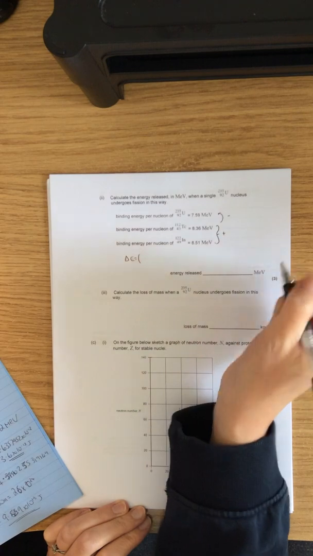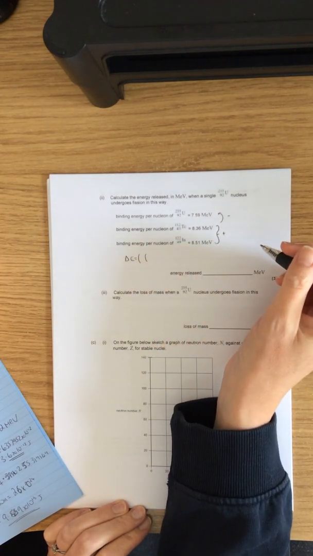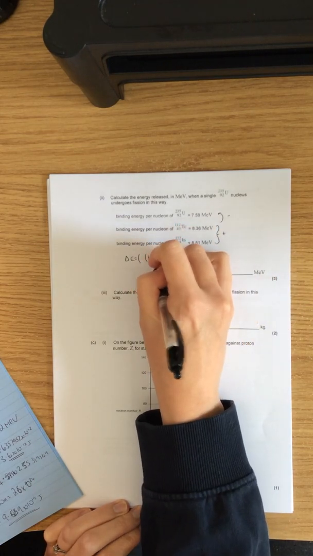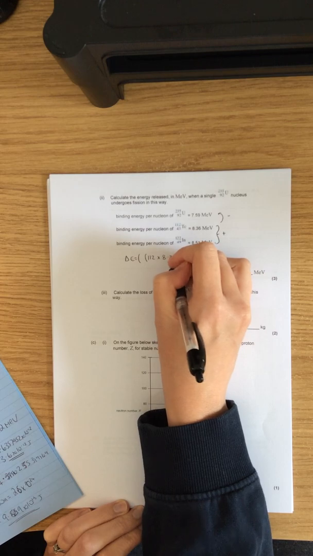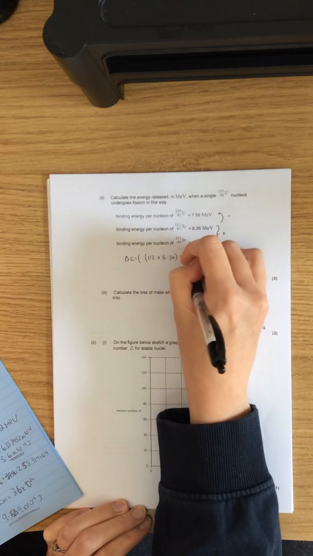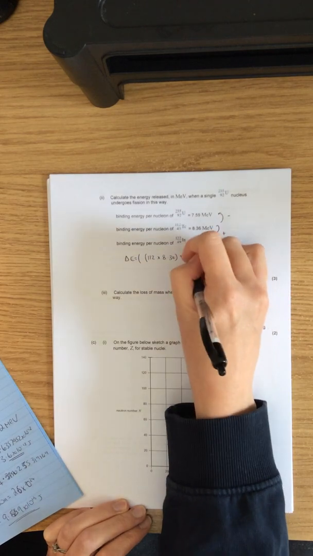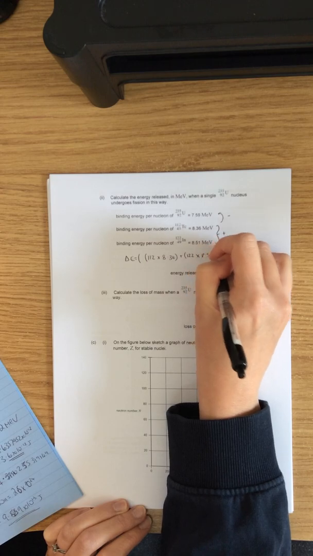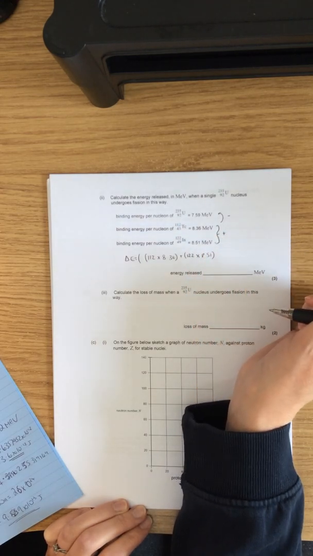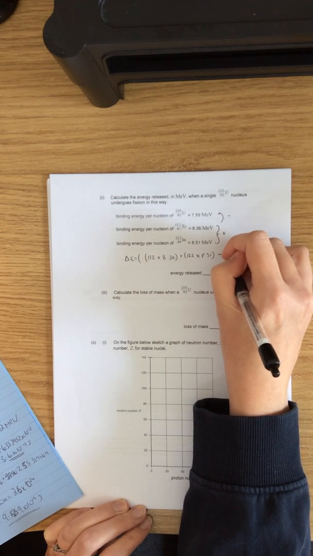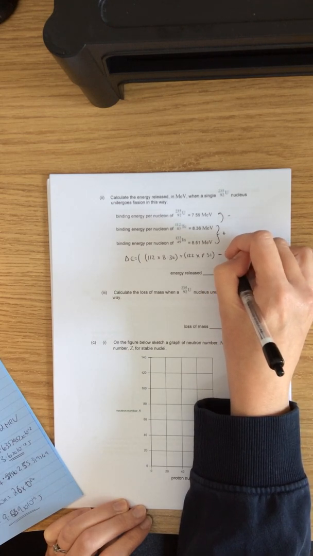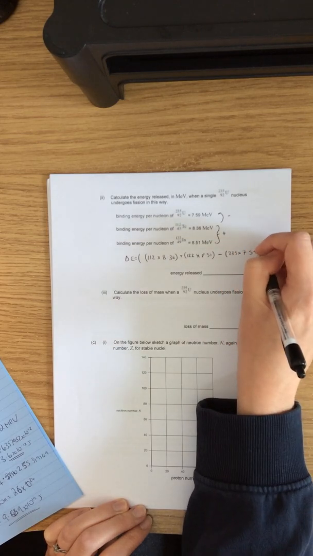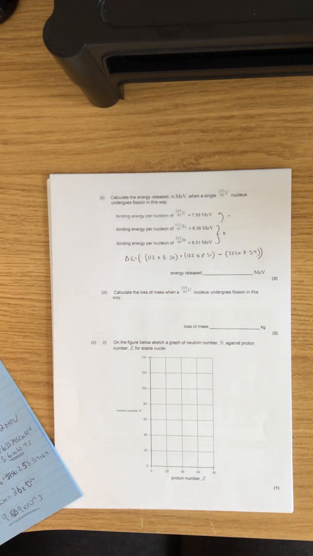So these are the binding energy per nucleon. So we're going to do the first product, which was the TC. So we've got 112 nucleons, and each nucleon gives us 8.36. We're going to add on the 122 times 8.51. That's these two added together. And then we're going to take away the original mass, the energy of the nuclei. So that is 235 times 7.59. Okay. And that will give me the change in energy.